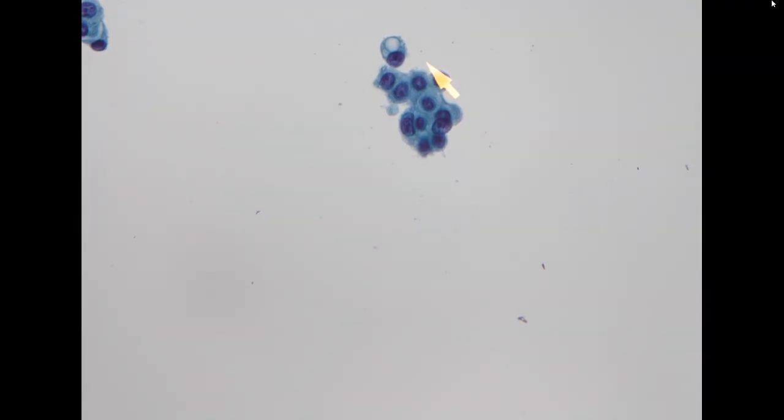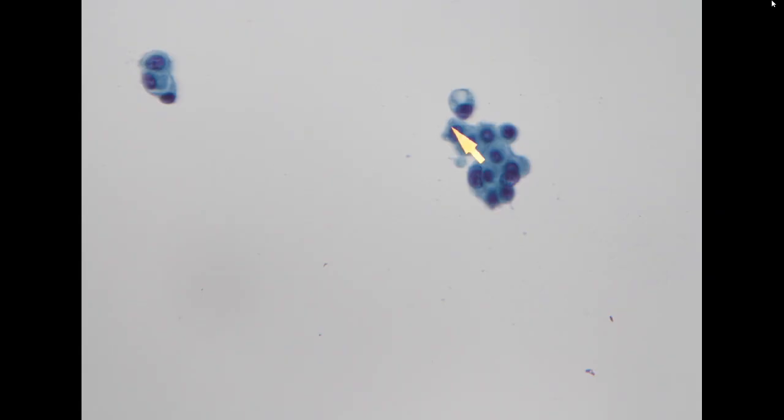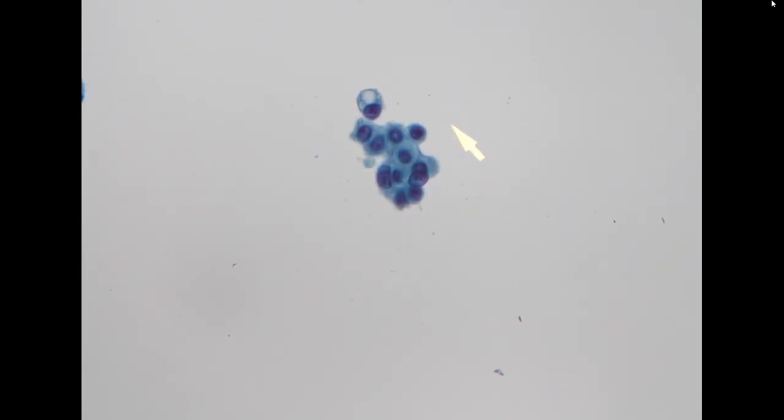Most of the time when we see metastatic adenocarcinoma in the CSF, it presents with individual cells. However, in this case, it does form tight clusters, which suggests epithelial origin. And so this is positive for metastatic adenocarcinoma.